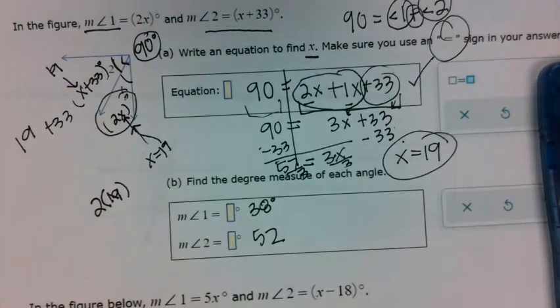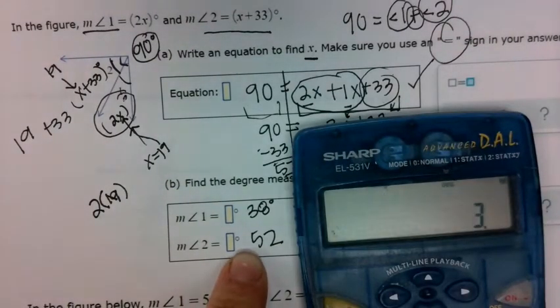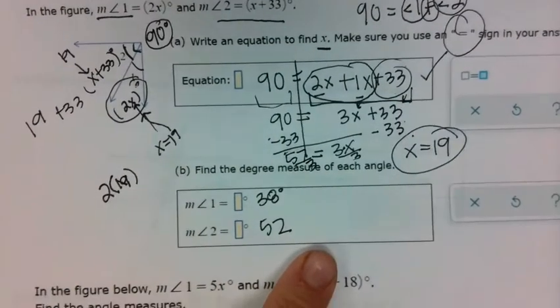And as a way to check my work, remember angle 1 and angle 2 should equal 90. Does 52 plus 38 equal 90? 38 plus 52, and yes it does. So we are good to go.